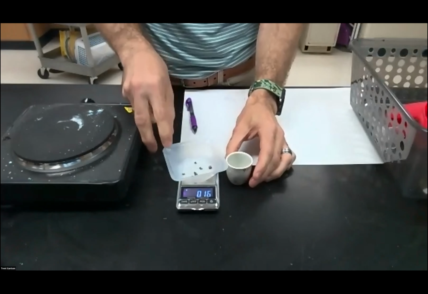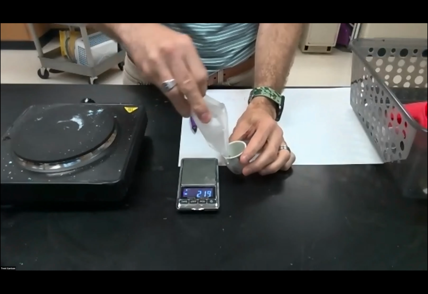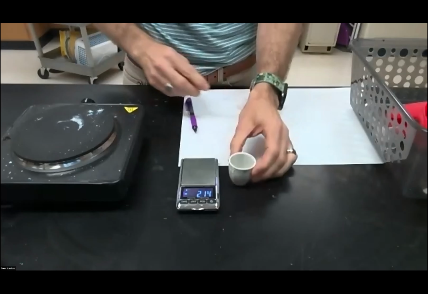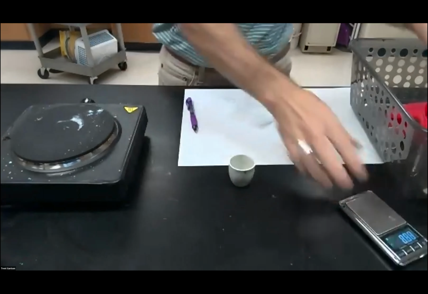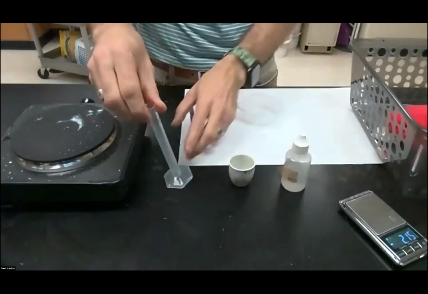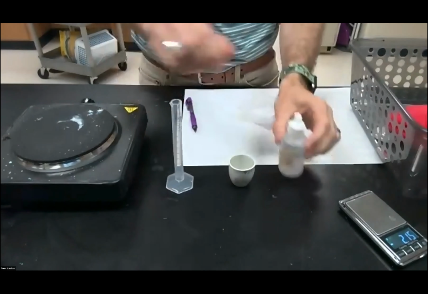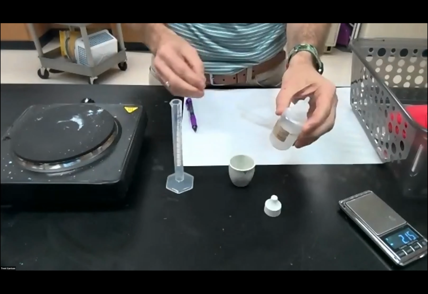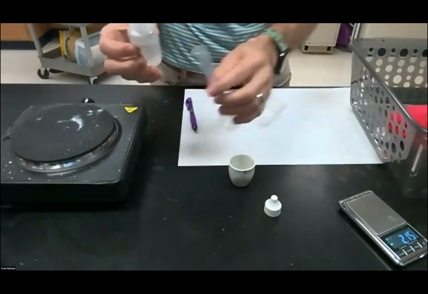Okay, I'm going to go ahead and put this into my crucible. Then I'm going to add approximately 5 milliliters of acid. We take off the lid and you'll notice that it's a squirty thing here.